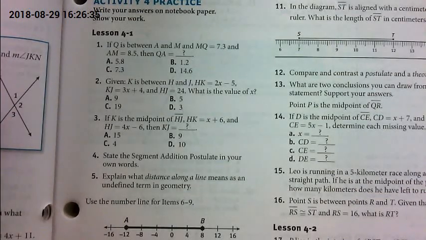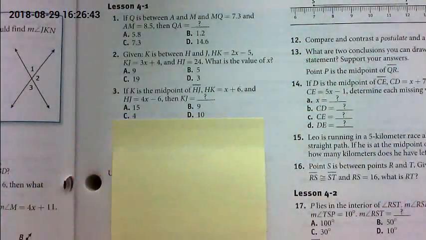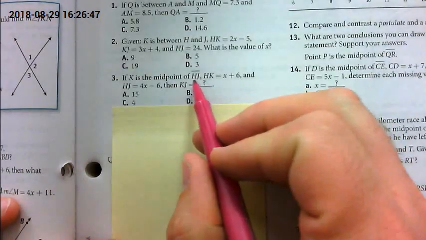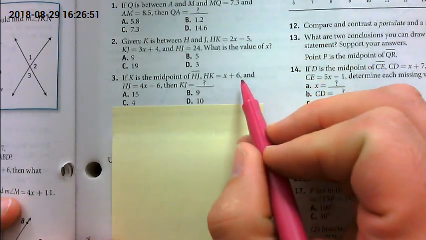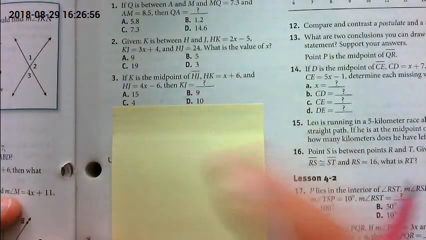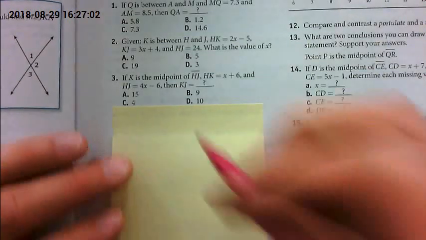Alright. So, again, a couple of questions that you guys asked. First we're going to look at number 3. It says if K is the midpoint of segment HJ, and HK is x plus 6, and HJ is 4x minus 6, then what is KJ? Well, again, you should always draw a figure. Do some type of sketch.